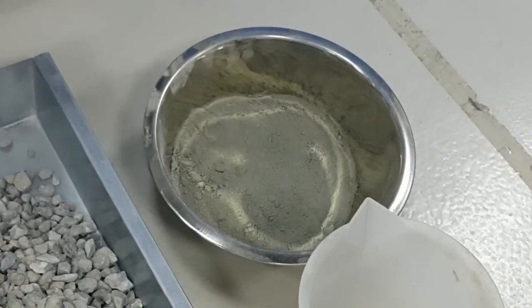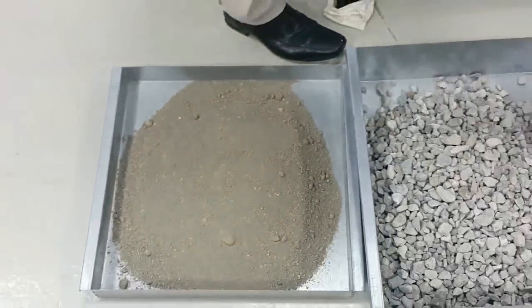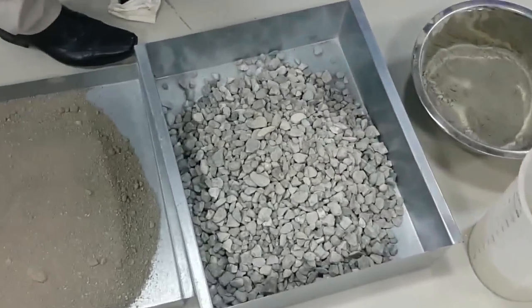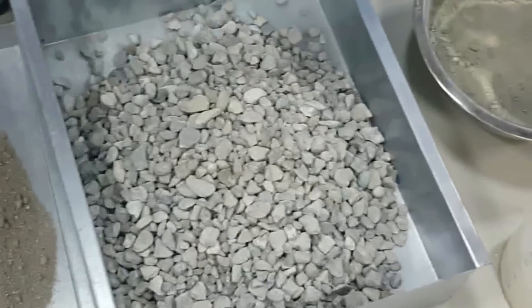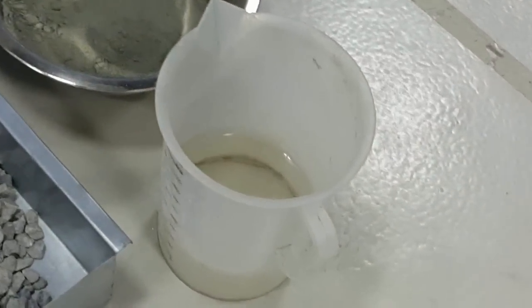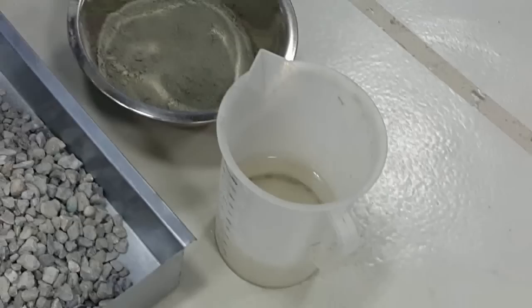The weight of cement is 2.85 kg. The weight of fine aggregate is 5.71 kg. The weight of coarse aggregate is 11.4 kg. And the weight of water is 1.425 kg.